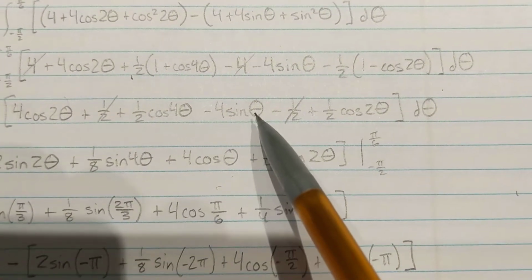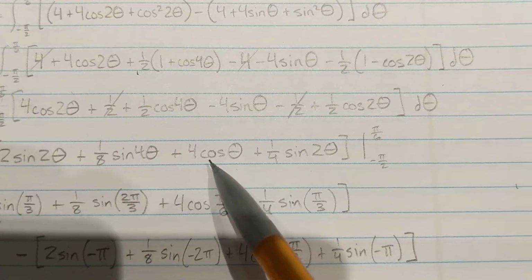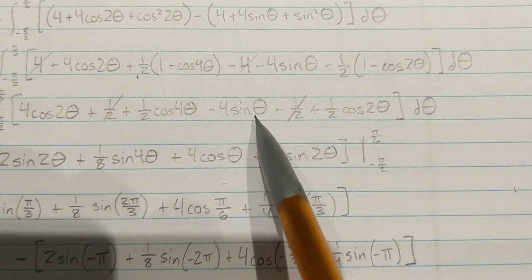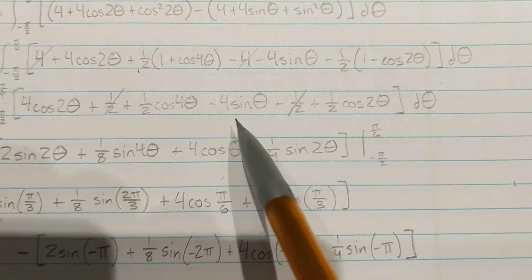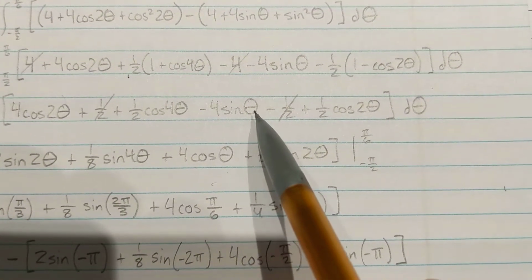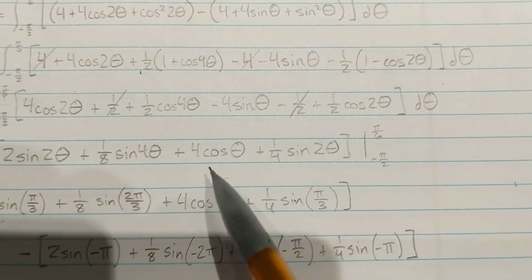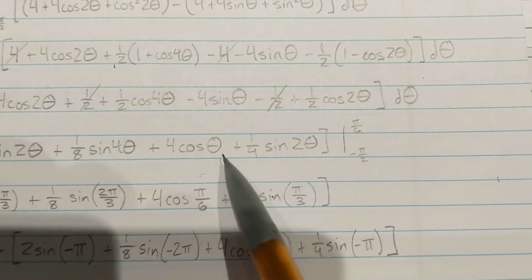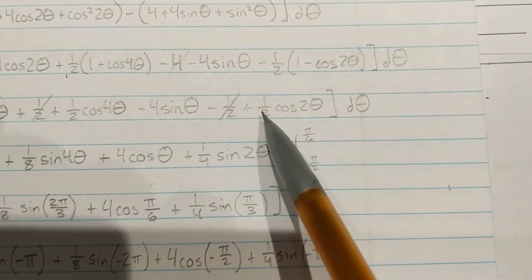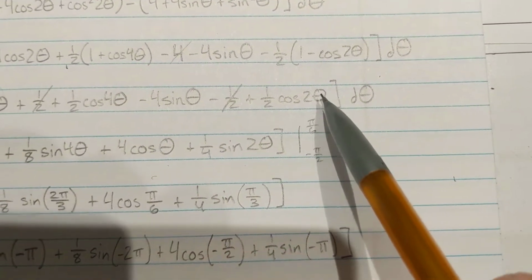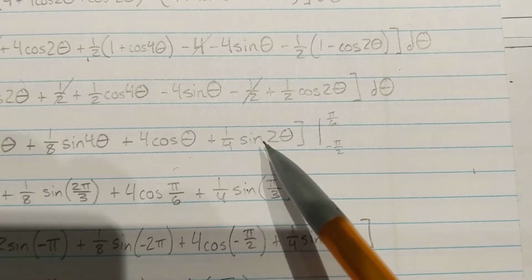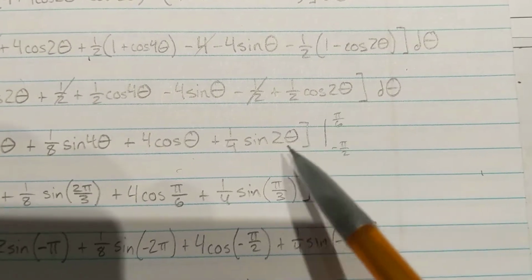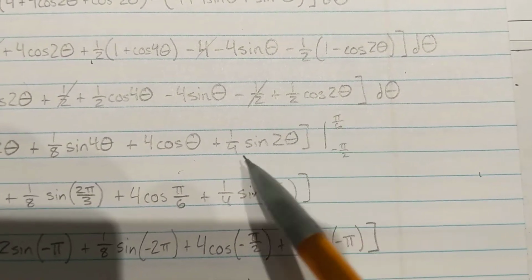Now the 4 sine theta, pretty easy. We're just going to cosine. Remember, cosine of theta gets us a negative sine, so this has to be positive. Integrating, integration of sine is going to be a negative cosine, so because of the negative we get a positive 4 cosine theta. And with the 1/2 cosine 2 theta, again we have to go to sine, but we're also multiplying it by 1/2 because of the 2 theta inside, so we get the 1/4, 1/2 times 1/2.